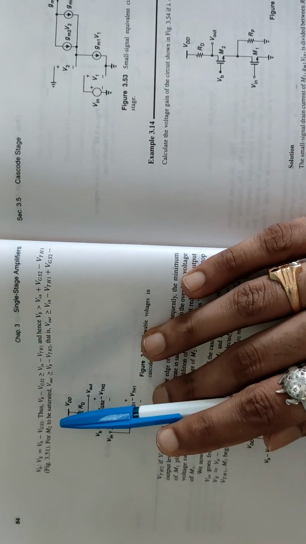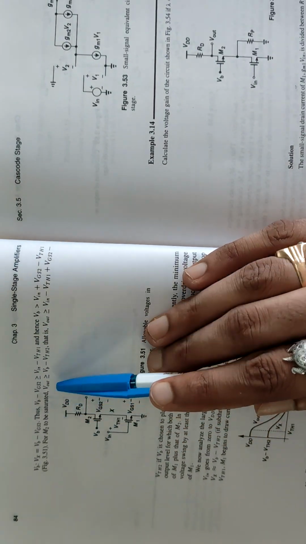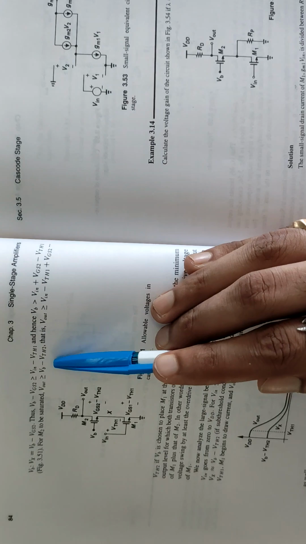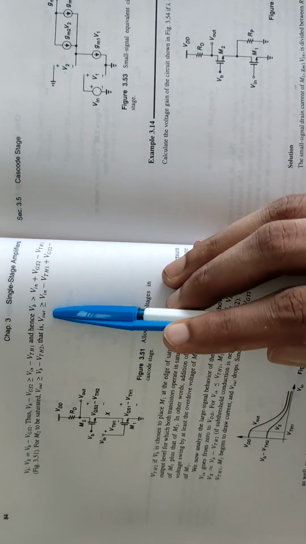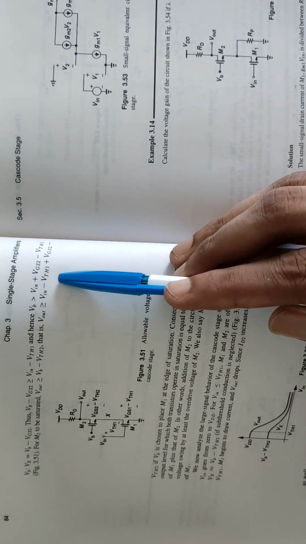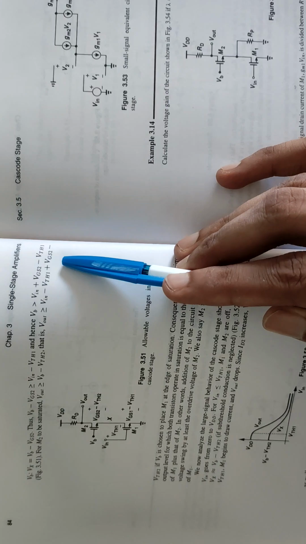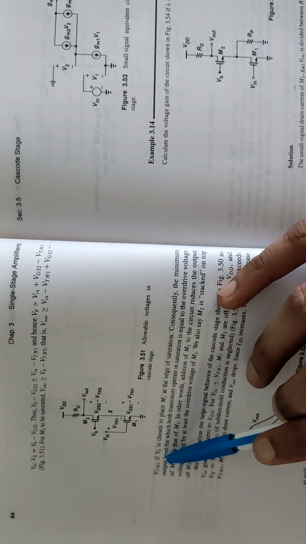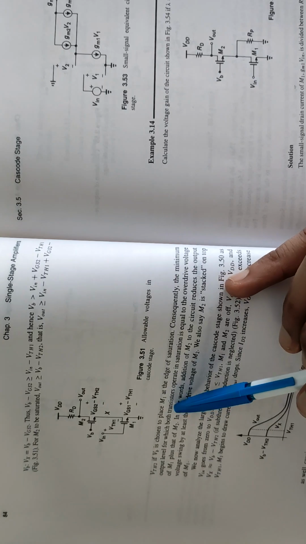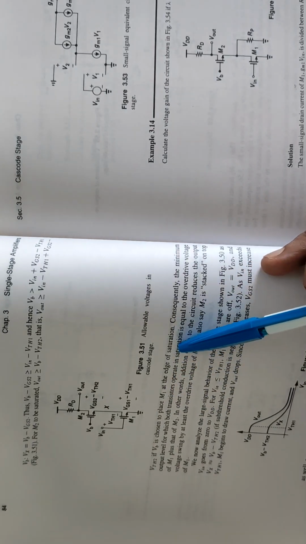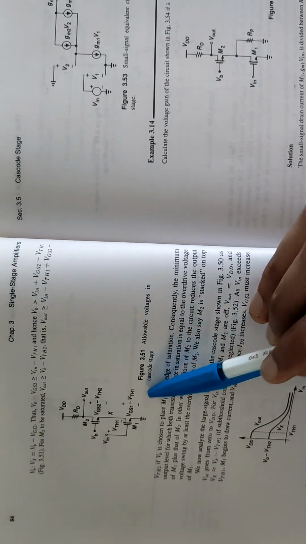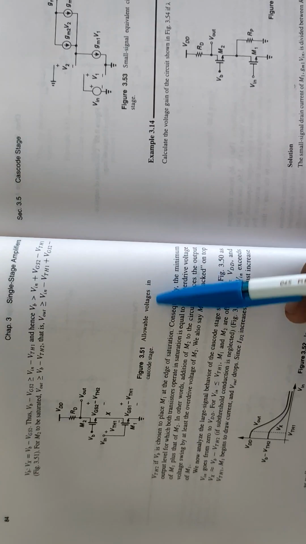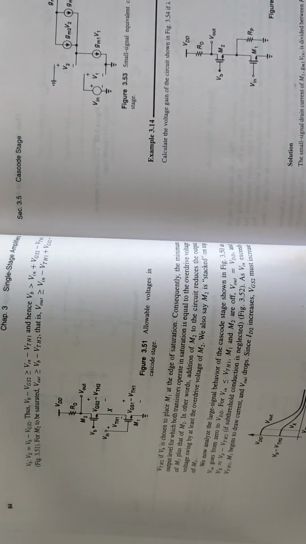For M2 to be saturated, Vout is greater than or equal to Vb minus Vth2, that is Vout is greater than or equal to Vin minus Vth1 plus Vgs2 minus Vth2, if Vb is chosen to place M1 at the edge of saturation. Here you can see the figure: allowable voltages in cascode stage.